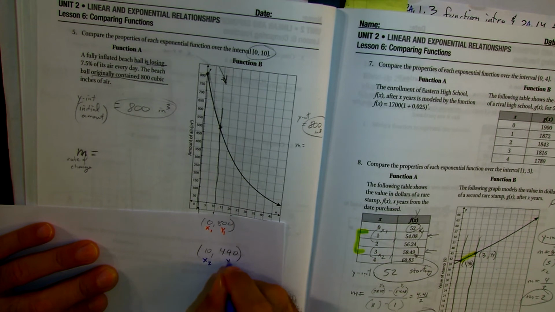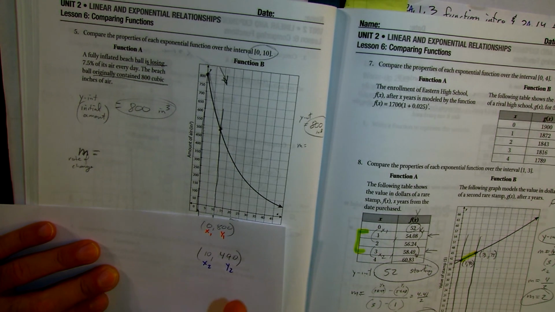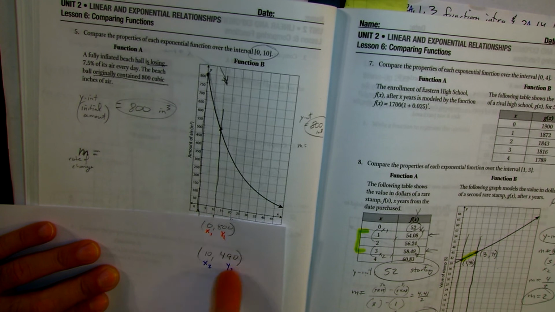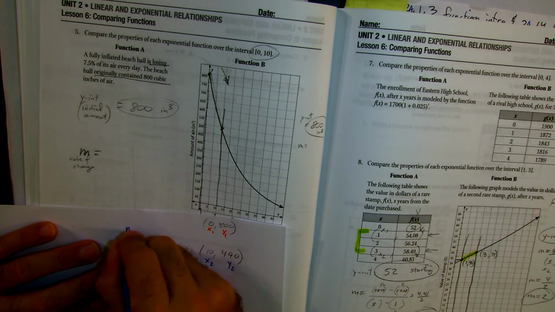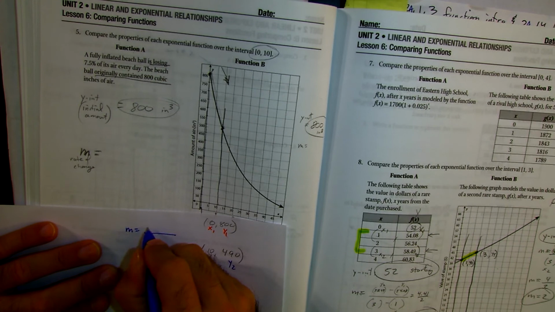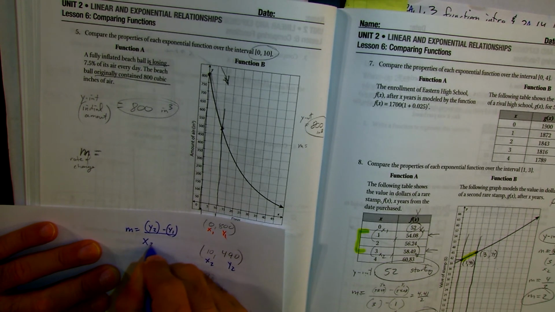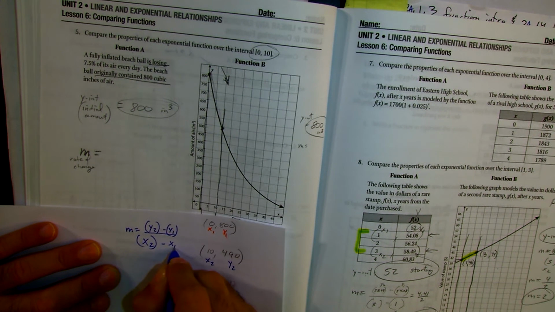Because if I said, what's the y value? Someone might say 800, someone might say 490, because those are both y values, but there's a 1 group and a 2 group. The reason is we're going to put it into this equation. For both of them, we're going to look at the slope as y sub 2 minus y sub 1 over x sub 2 minus x sub 1.